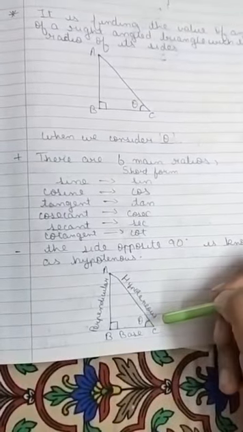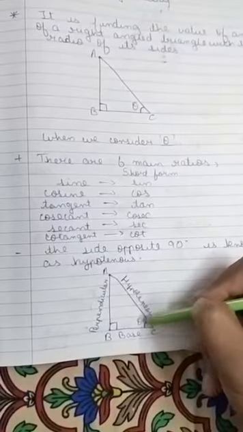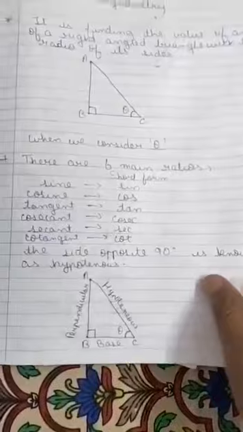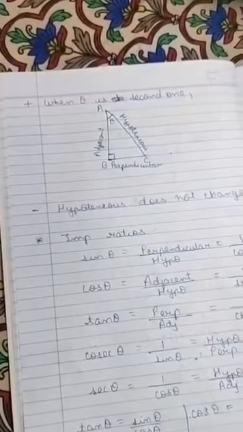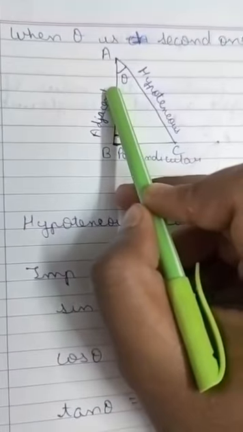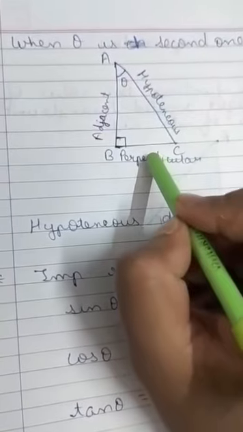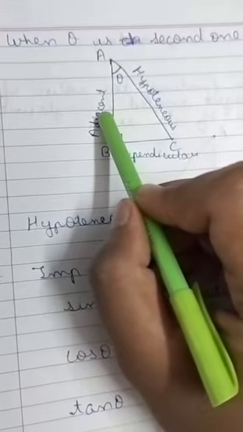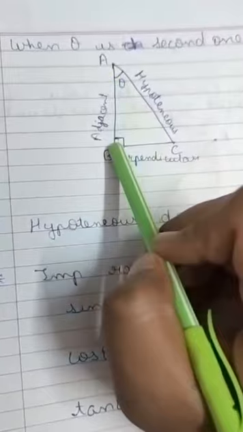Now it's all about the remaining two angles. For example, if I change the angle, the values will change. If I am using angle A, that time the perpendicular will be the one opposite to the angle and the adjacent will be the one next to it.